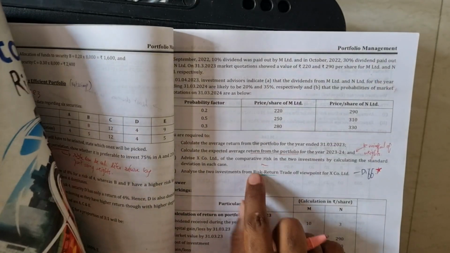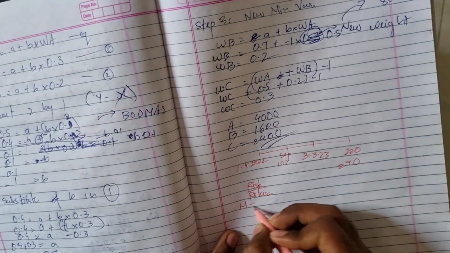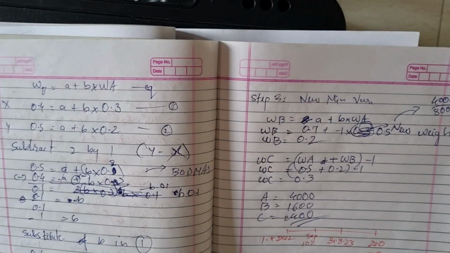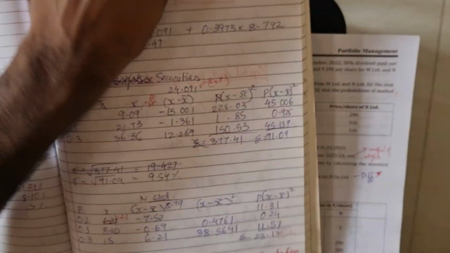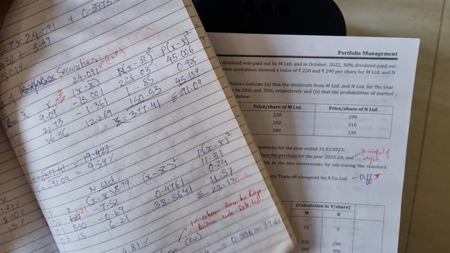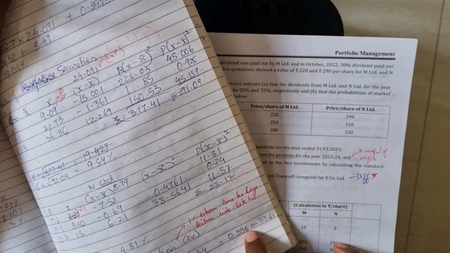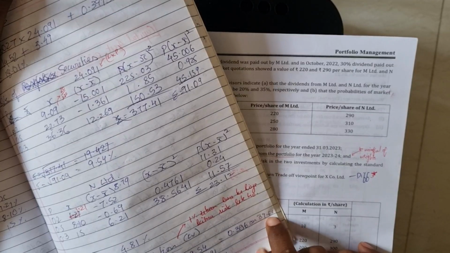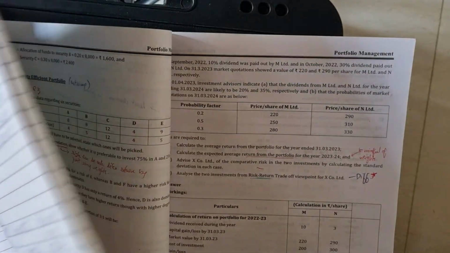So M is equal to, what will you get? Standard deviation of M is 9.54 divided by expected return 24.091. Okay, we get 39.6% as the coefficient, that is your risk return trade-off viewpoint.